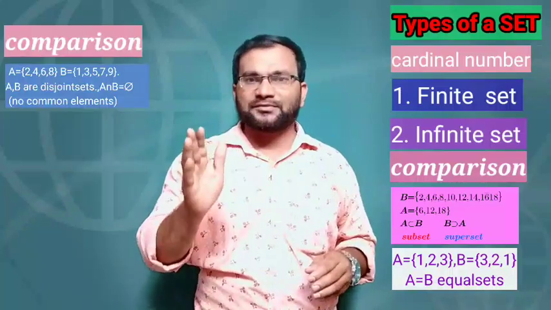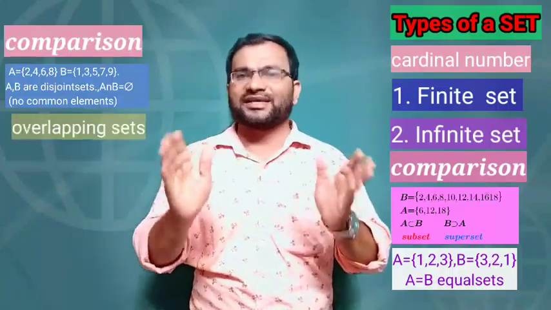Come to another type of sets, by comparison they are overlapping sets.